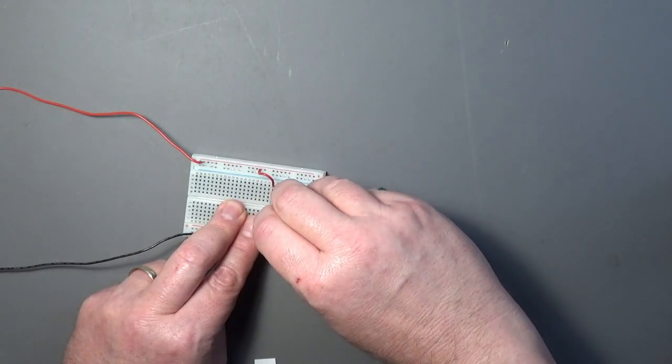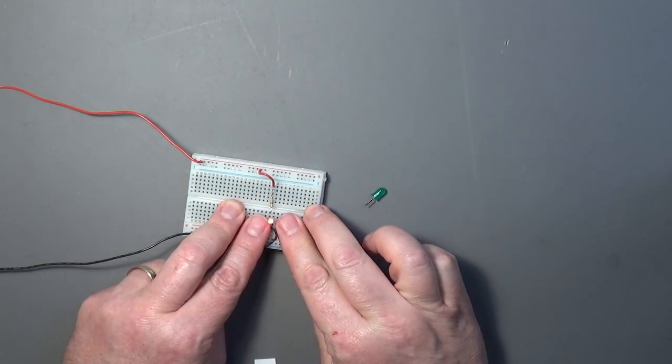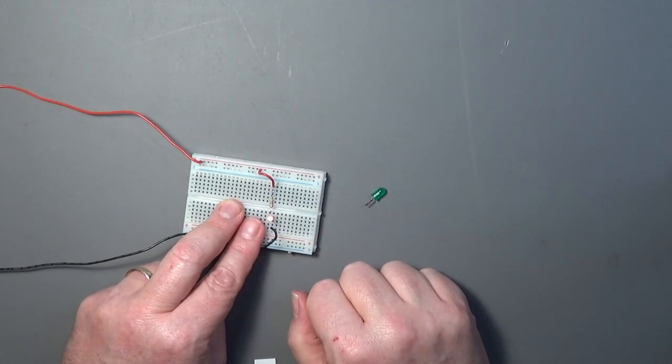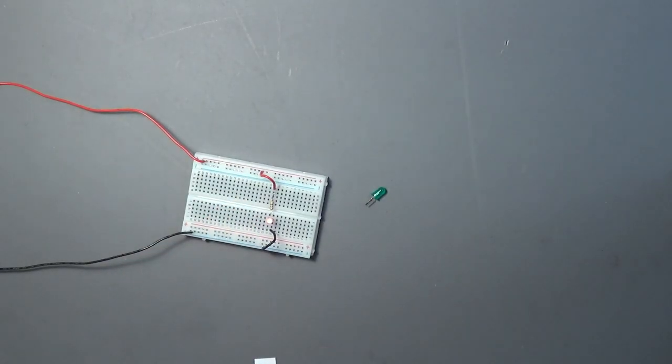So if I turn this the other way, I get a red color, because the red LED in there is turned on and is forward biased, and the green one's turned off and is reverse biased. So that's LEDs. They're just diodes like other diodes, except they give off light, and they're used all over the place these days.